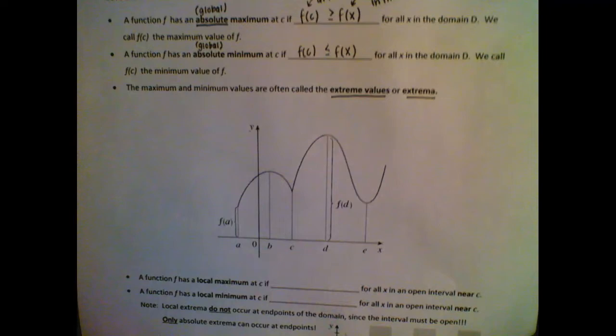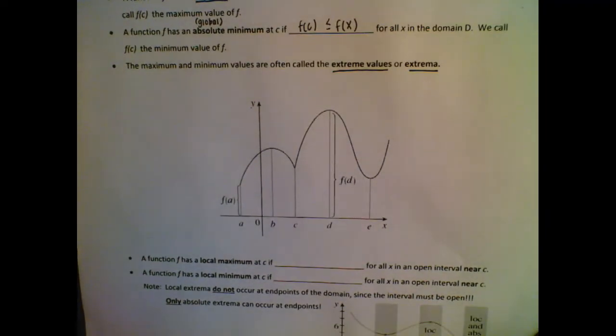If we look at a graph, and this is just an arbitrary graph, we're going to identify some key points. We're going to identify the minimums and the maximums, and there can definitely be more than one on a graph. We have local minimums and local maximums, and we have absolute minimums and absolute maximums.